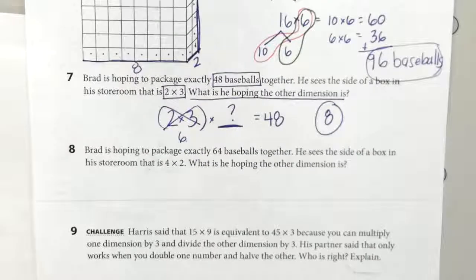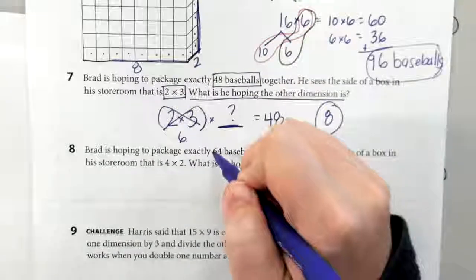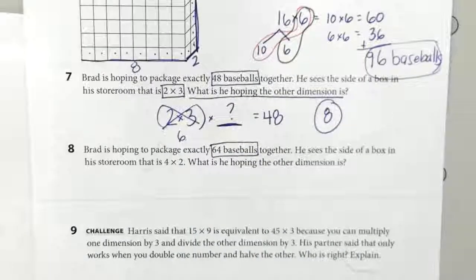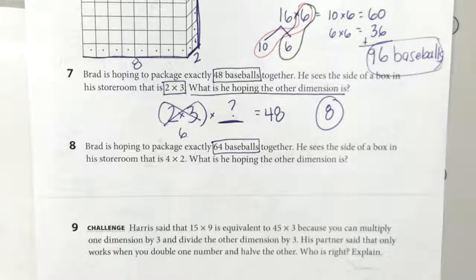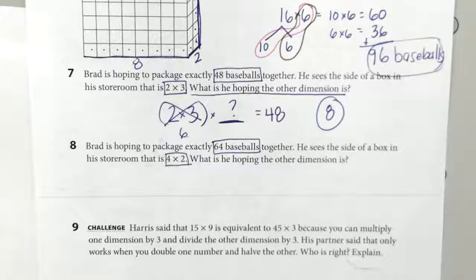Number 8. Brad is hoping to package exactly 64 baseballs together. Put a box around 64 baseballs. He sees the side of a box in his storeroom that is 4 by 2. Put a box around that.